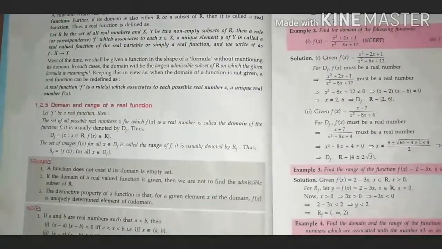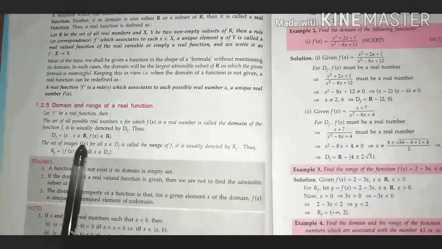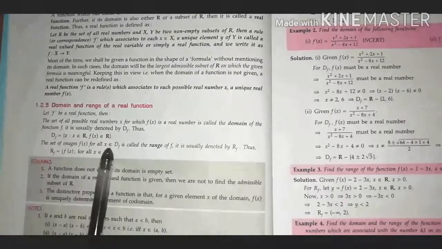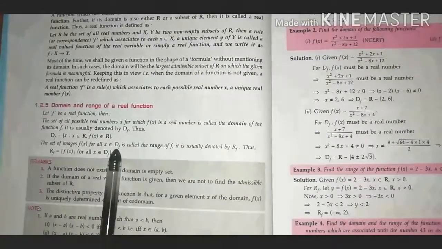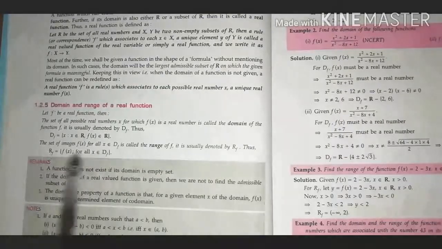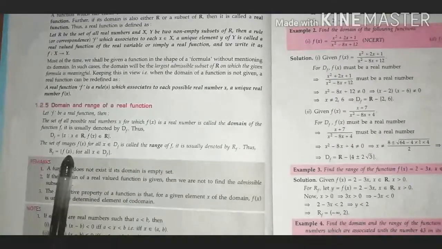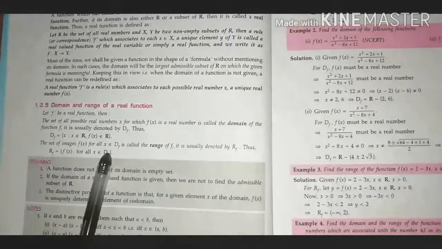Then what is the definition of the range? The set of images f of x for all x belongs to the domain of f is called the range of f. It is usually denoted by Rf. Thus Rf is equal to the collection of all f of x for all x belongs to the domain of f.